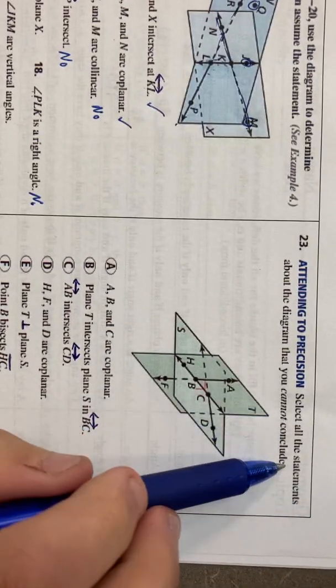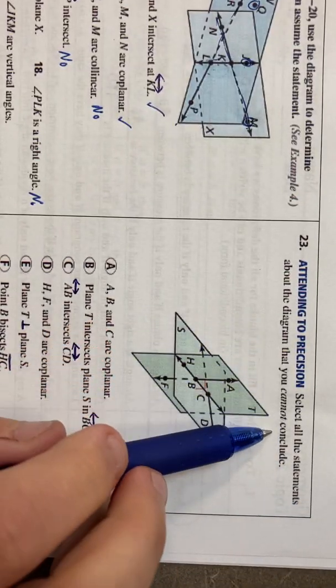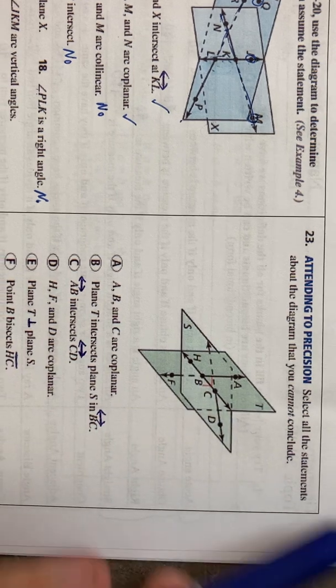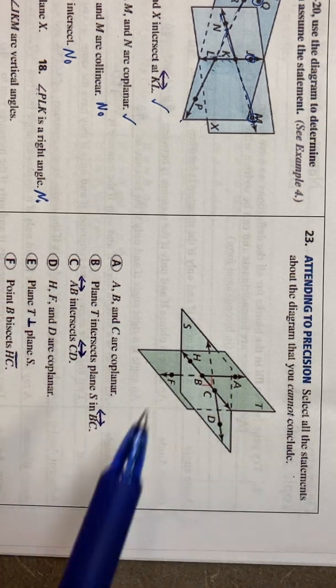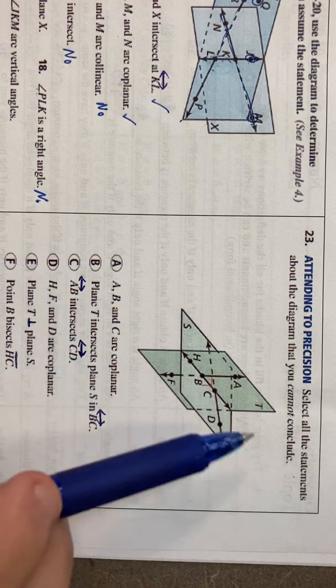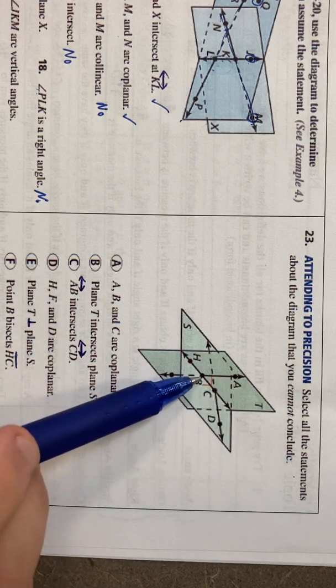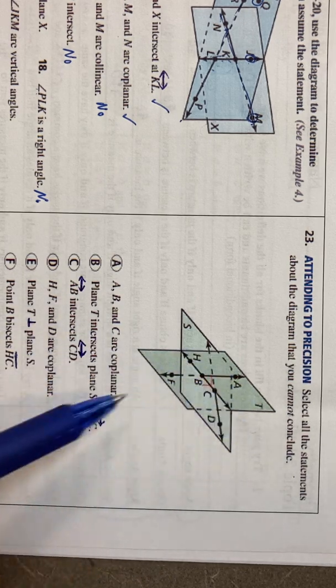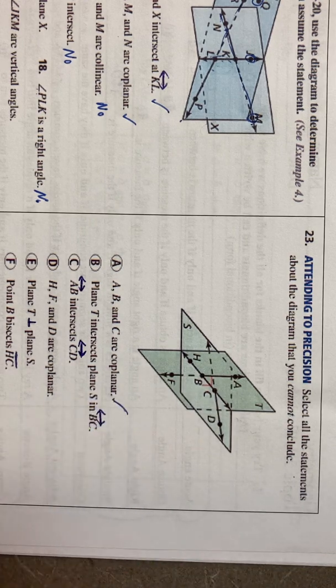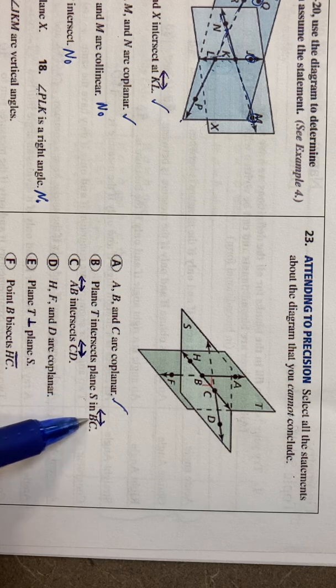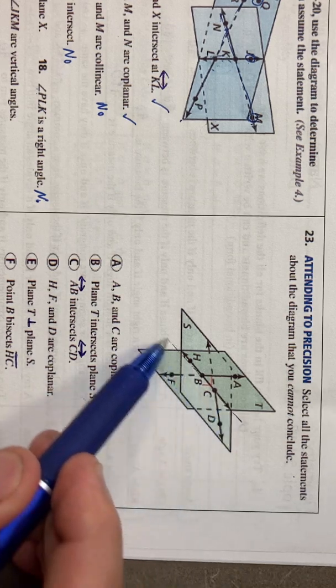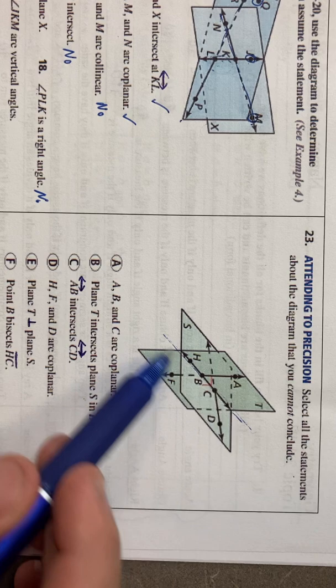Next, select the statement about the diagram you cannot conclude. Oh, select all statements you cannot conclude. Can we conclude that A, B, C are coplanar? So here's A, B, and C. Yeah, they're all in plane T. So that one's good. Can we assume or conclude that plane T intersects plane S in line BC? Here's the line. I would say yes, that is the line of the planes intersecting.